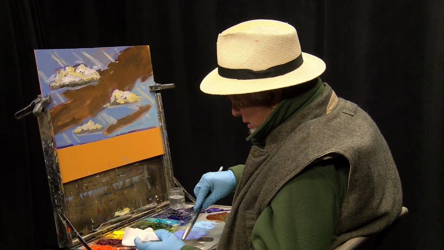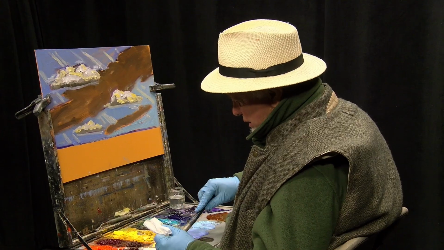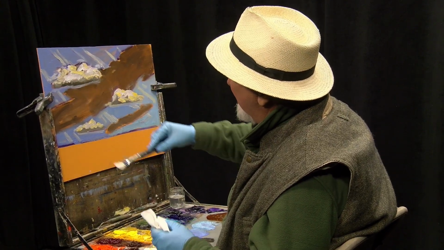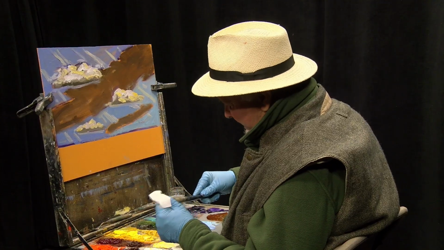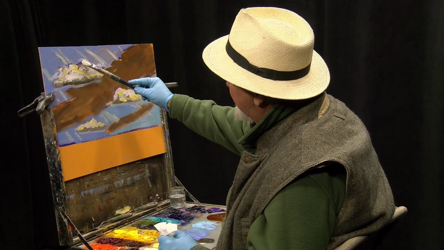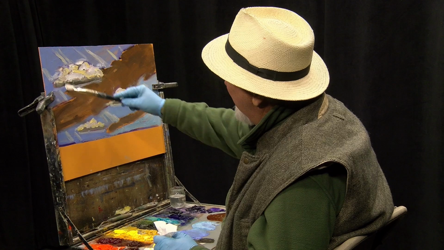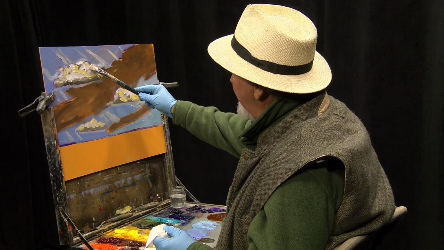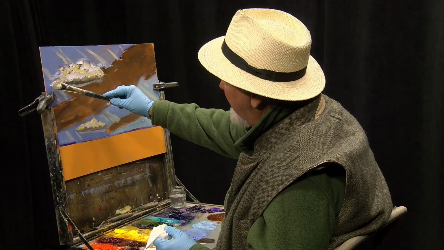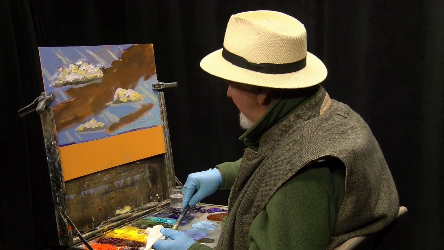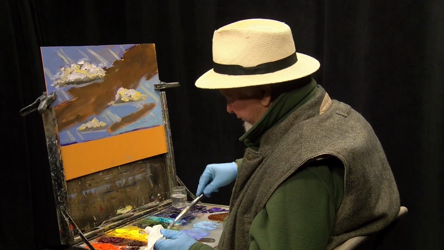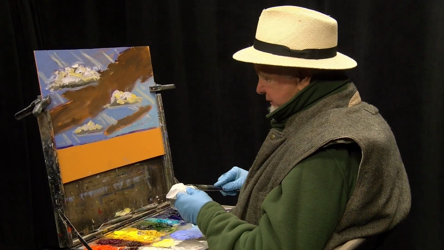And then kind of make the edges soft and kind of airy. Like that.